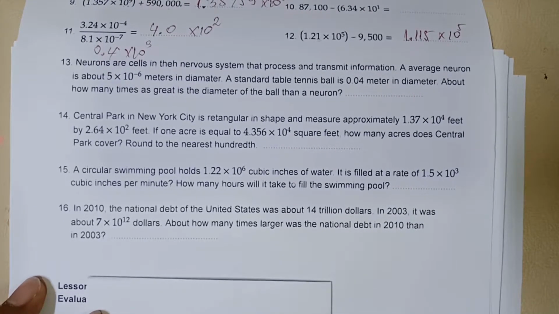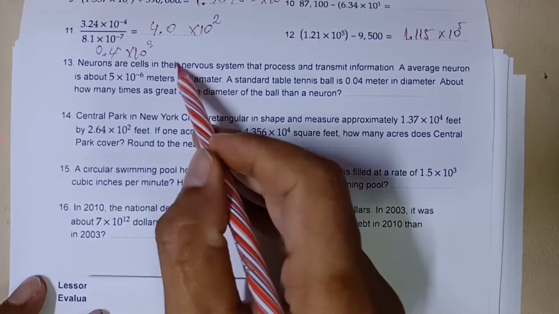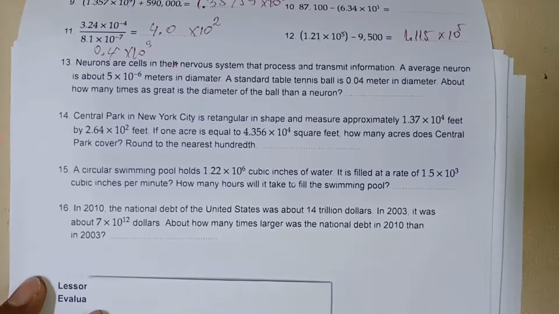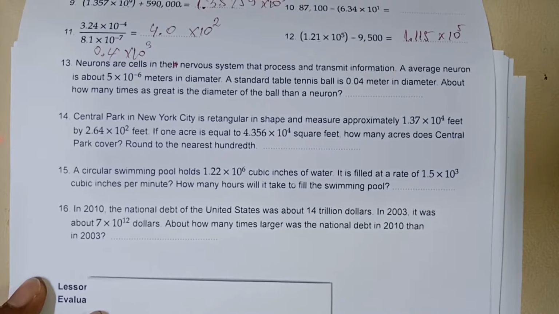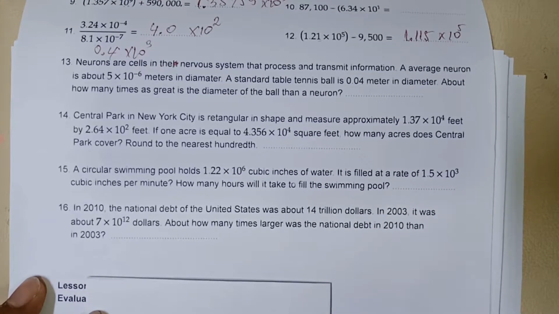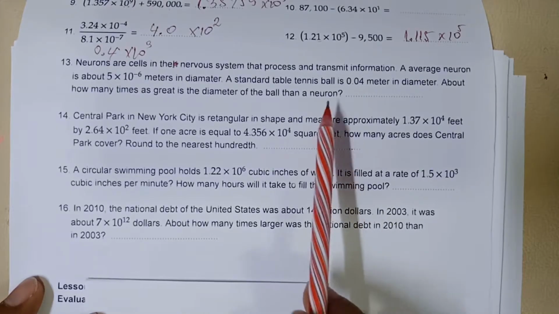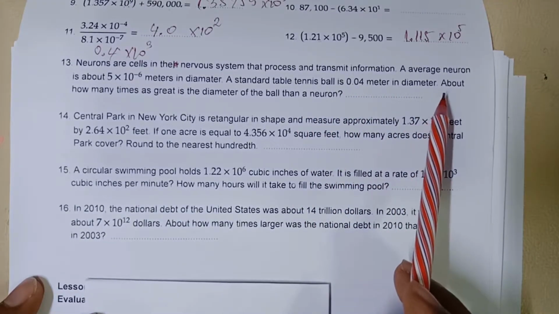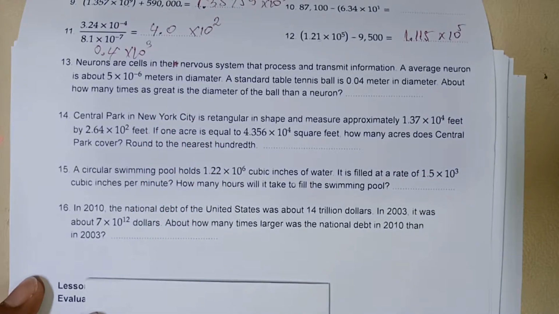Neurons are cells in the nervous system that process and transmit information. An average neuron is about 5 times 10 raised to negative 6 meters in diameter. A standard tennis table ball is 0.04 meter in diameter. About how many times larger?